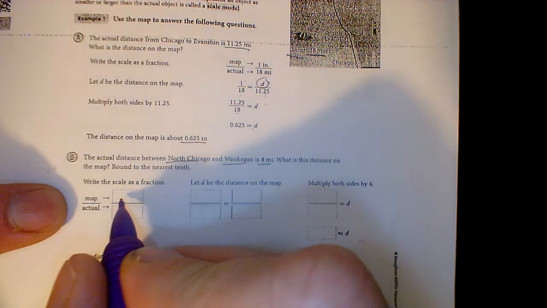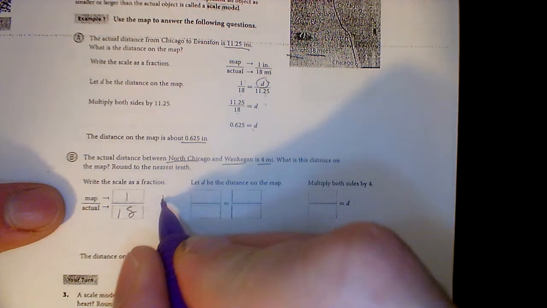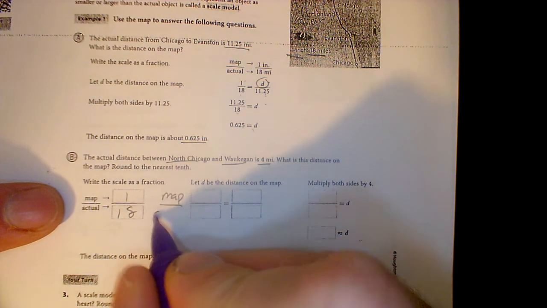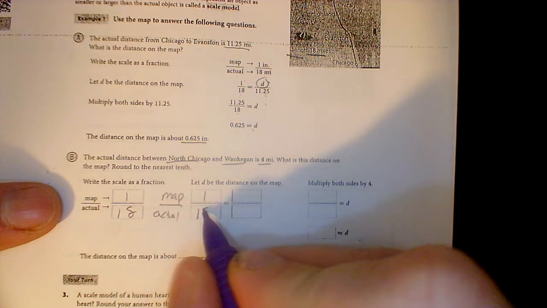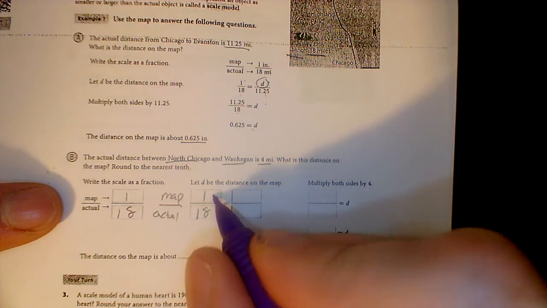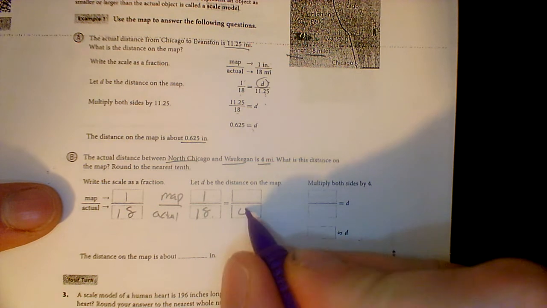Well, what if I was going to do this? It says the actual distance between North Chicago and Waukegan is 4 miles. What is the distance on the map? So we're going to do the same thing. First we pick a scale. The scale is 1 to 18, and it says let D be the distance on the map. Well, the map is on top, so we're going to keep the map on top and the actual on bottom. So again, we're comparing the map, which is 1 to 18, that's the scale value of map to actual. And then we know that it is actually 4 miles, and we're solving for the distance.